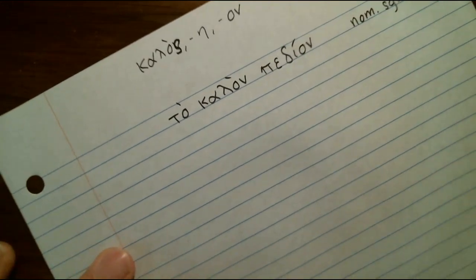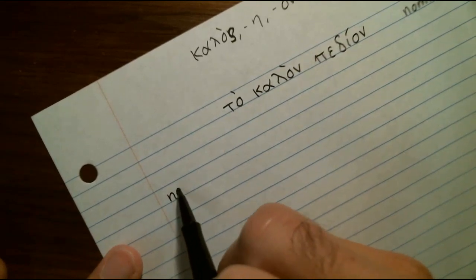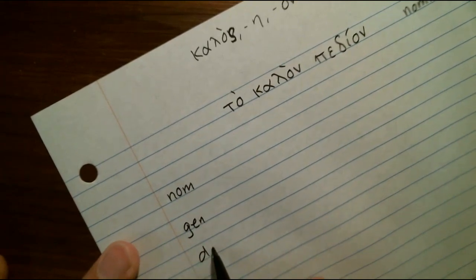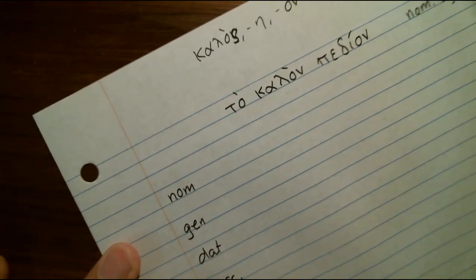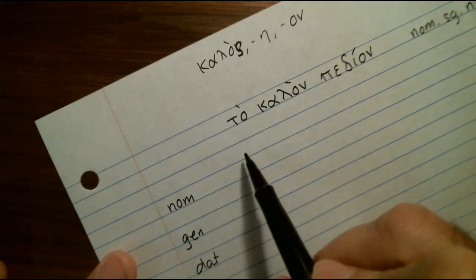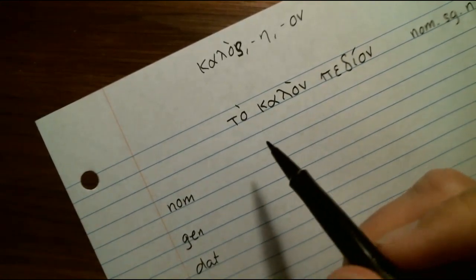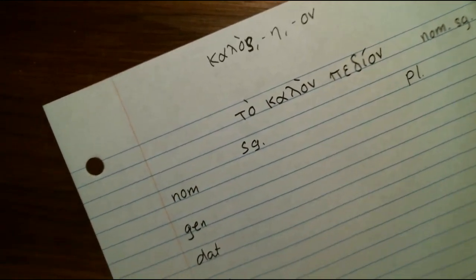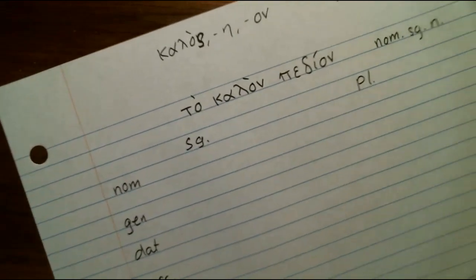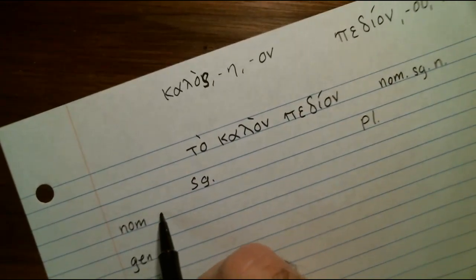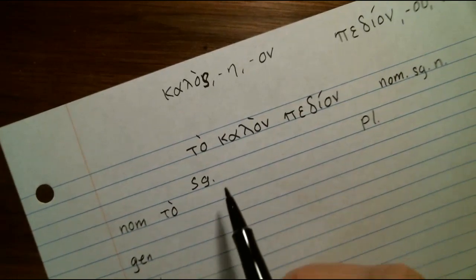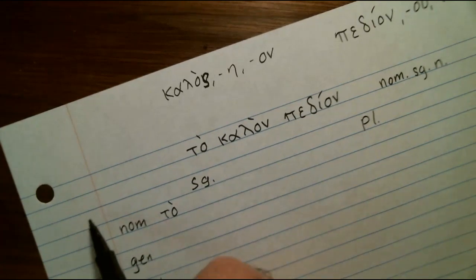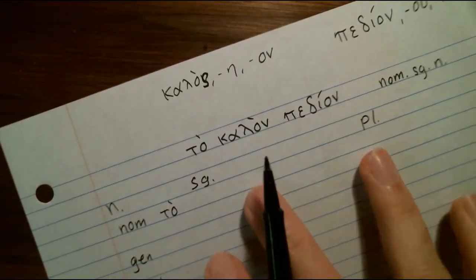Now let's decline it. We're going to write down our declension case endings: nominative, genitive, dative, accusative. And now we don't have to specify the gender because this is all just neuter. So we're just going to do singular, and then plural. Let us begin, and we will include the definite article here. So we're going to have to. Remember this is nominative, singular, neuter. This whole chart is neuter.